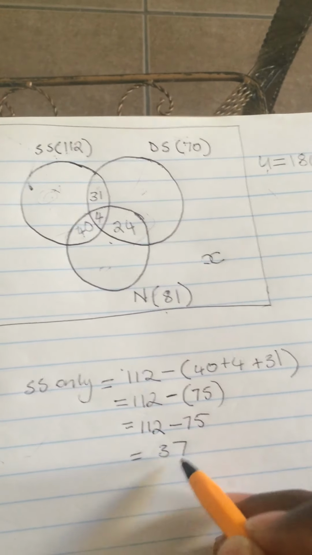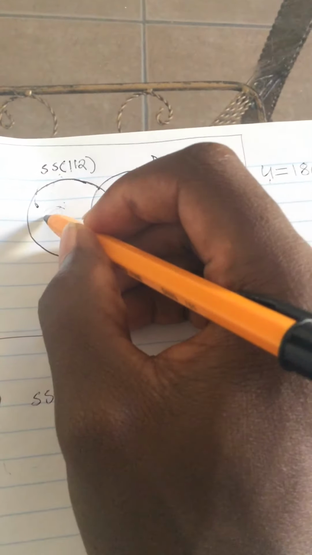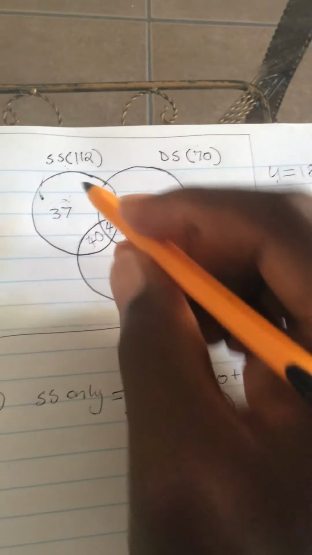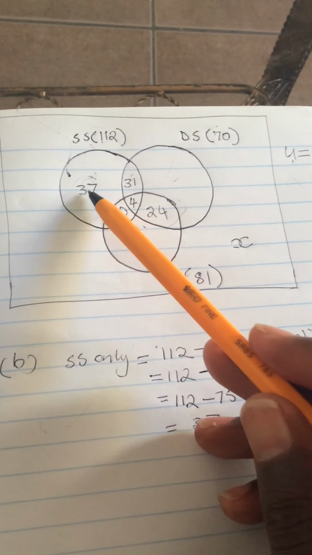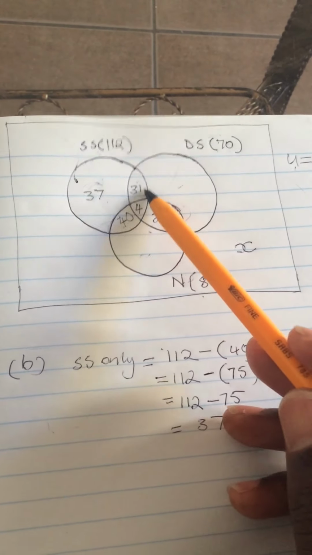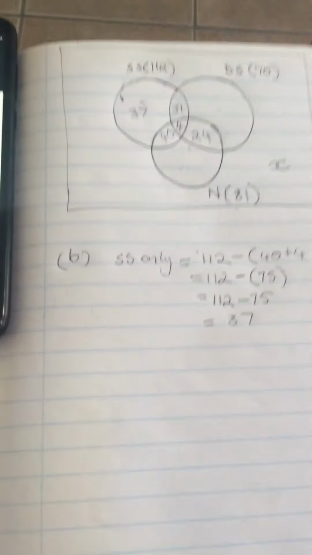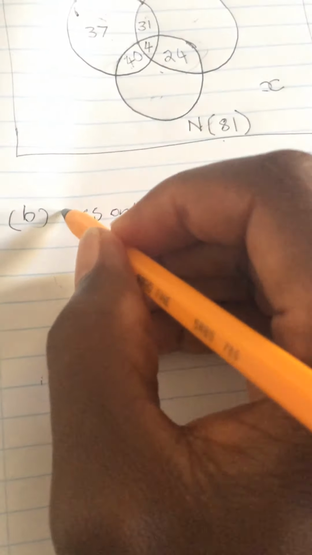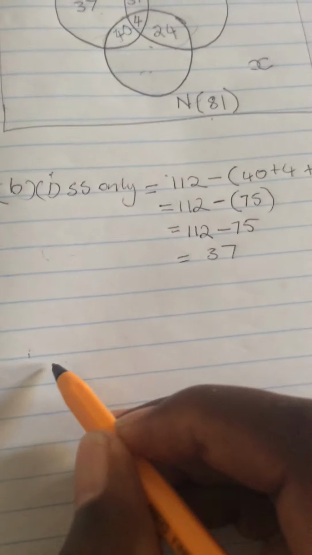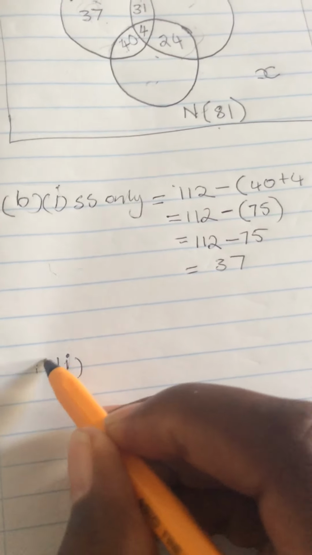Therefore 37 students are the ones taking system support only. So if you add this number, it must give you 112. So let's go to B Roman 2.